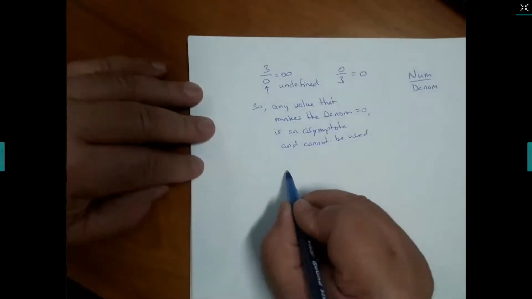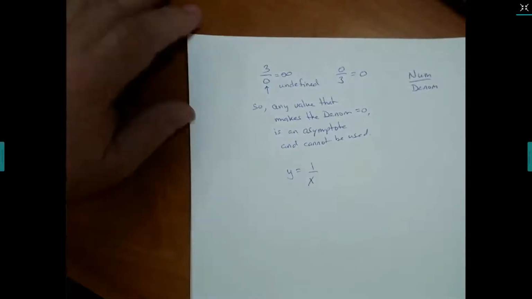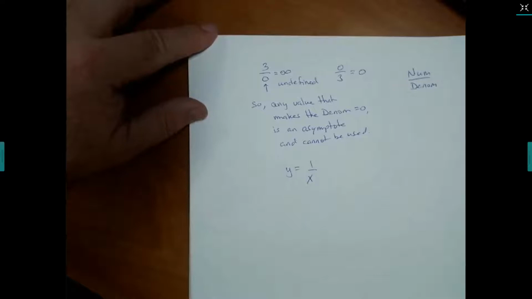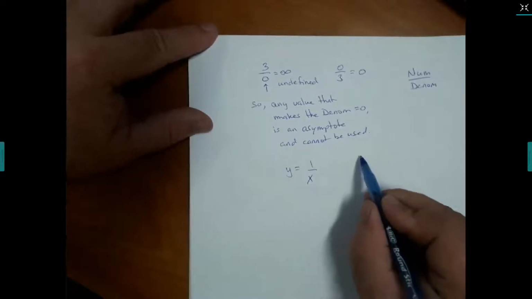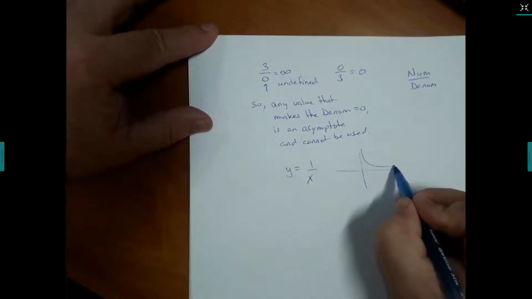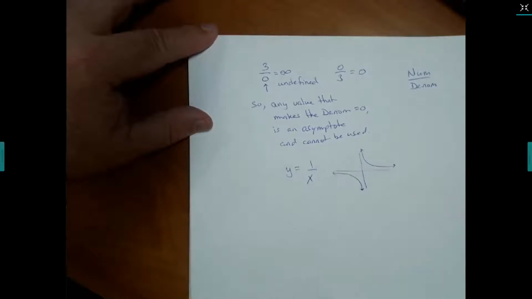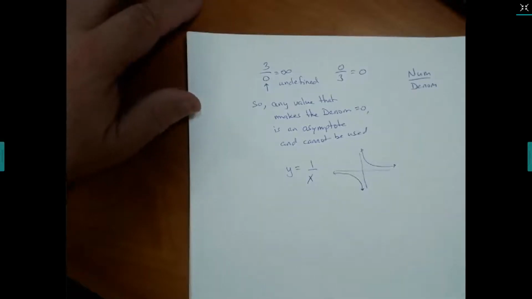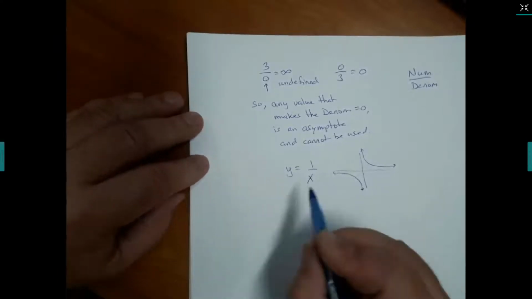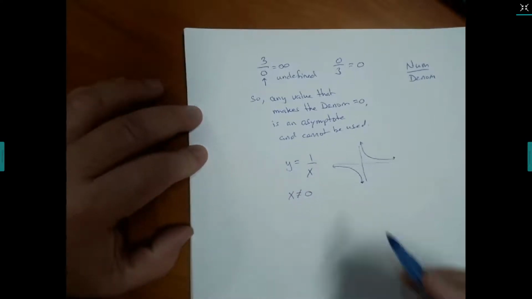I'm glad you brought that up. Remember this graph from the library of functions? This graph looks like this. The only thing you cannot have here is x equal to 0.